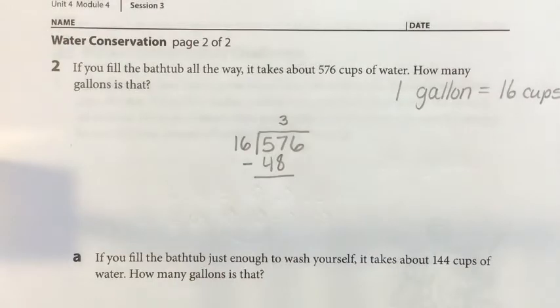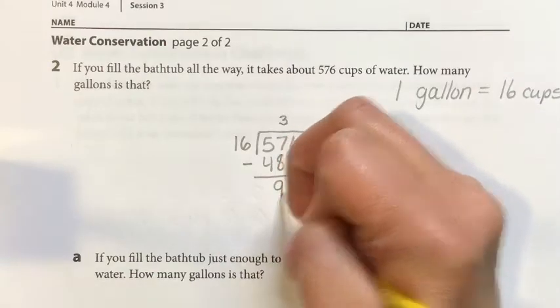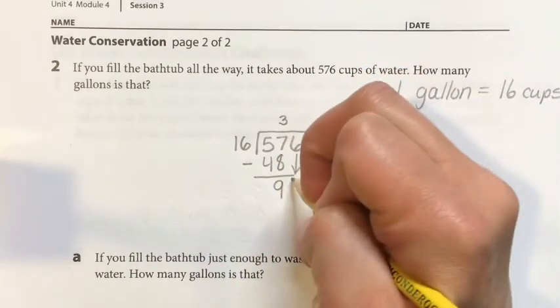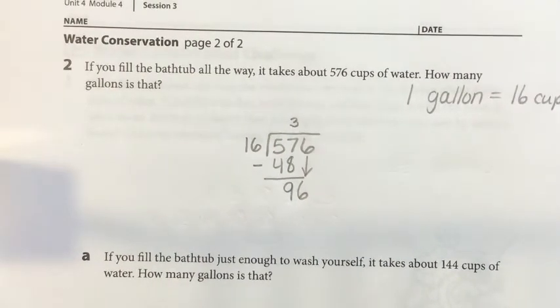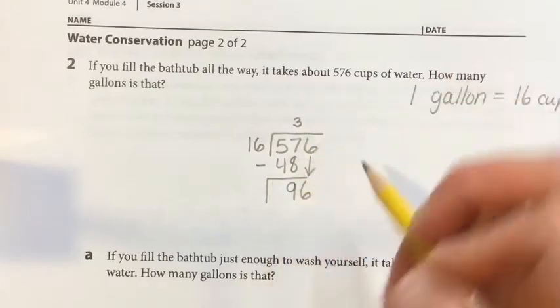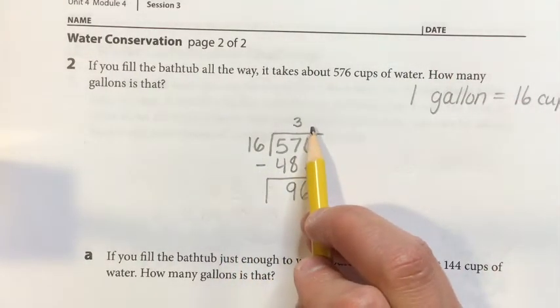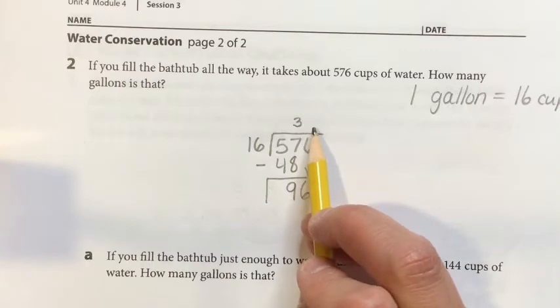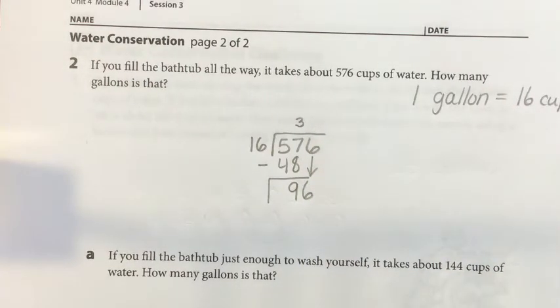Then I'm going to take away 57, take away 48. It's going to equal 9. Bring down the 6. Now I have 96. So now I'm going to figure out, well, how many times does 16 fit into 96? So I'm trying to get that quotient up there. So if I look back at my problem, I can figure out that I can use a calculator.